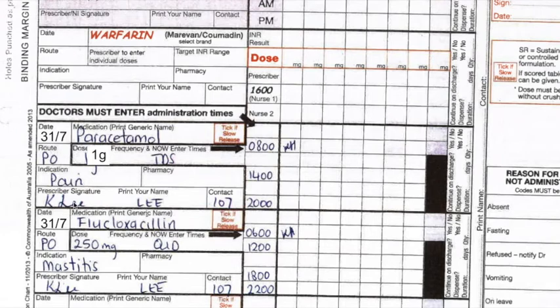So we've got the full name of the person at the top. We've got the date that the order was written. We've got the name of the drug. We've got the dosage of the drug, which is 1 gram. We've got the frequency written here. We've got the route. And we have a signature. This is a legal order, and you can now, as a registered nurse, progress to dispensing this medication.